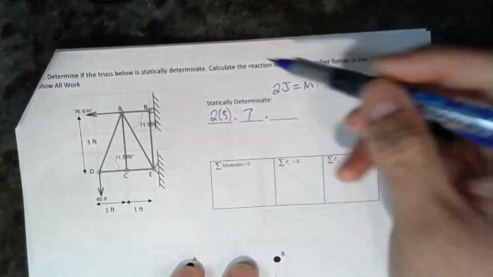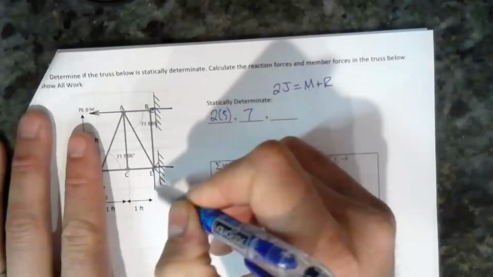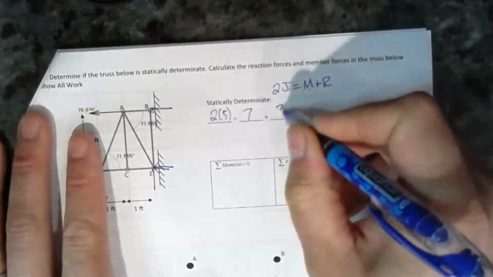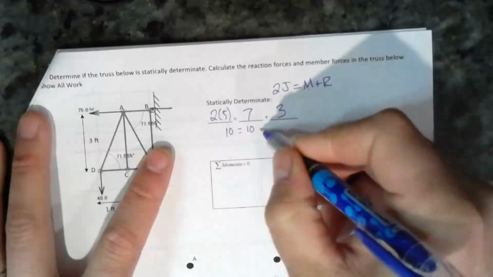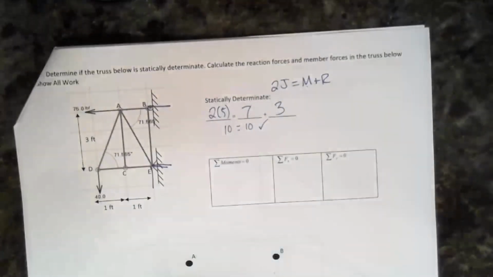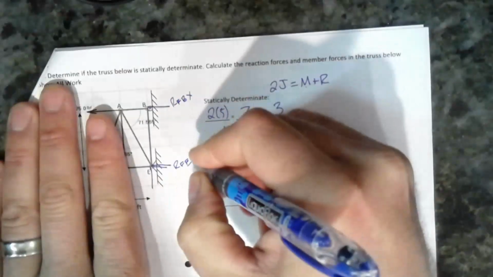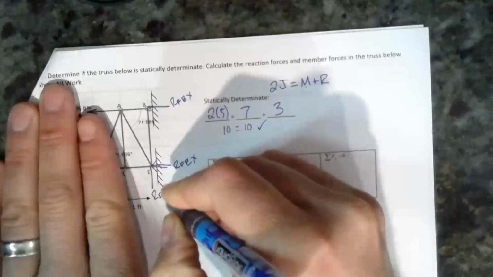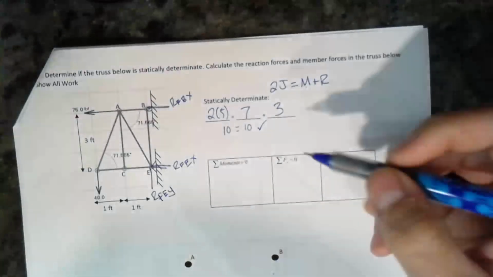Plus the number of reaction forces. And you'll recall you've got 2 at the pin and 1 at the roller. 1, 2, 3. So is 2 times 5, which is 10, equal to 7 plus 3, which is 10? Yes, it is statically determinate. Now we're just repeating how do we figure out the reaction forces. So label them: reaction force at B in the X, reaction force at E in the X, reaction force at E in the Y. And very quickly, sum of moments.